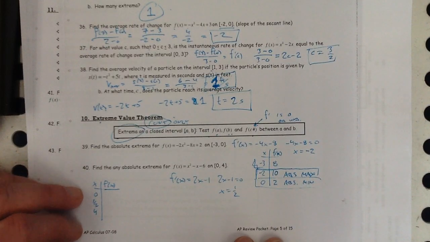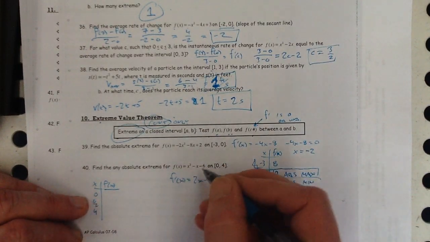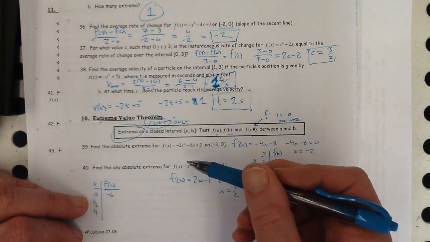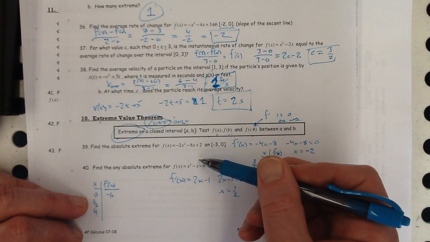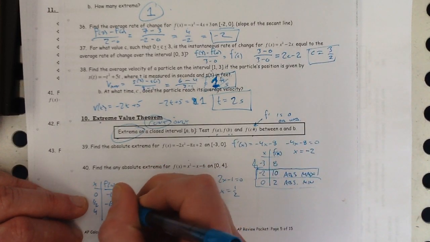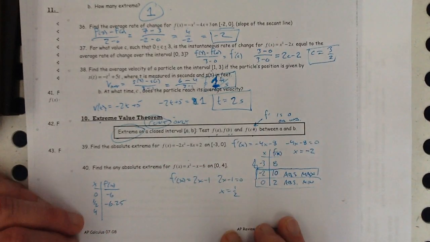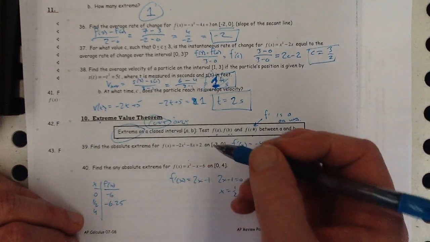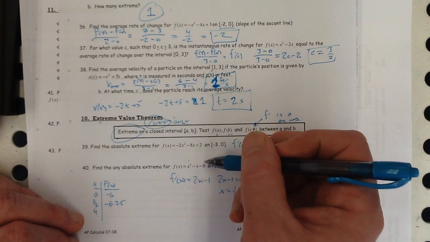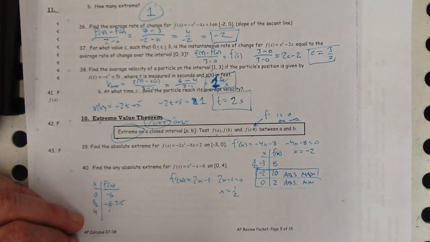All right, let's plug those in. When I plug 0 in, I get -6. When I plug 1/2 in, I get 1/4 minus 1/2, which is minus 1/4 minus 6. That's minus 6 1/4. And then when I plug 4 in, I get 16 minus 4 is 12, minus 6 is 6.